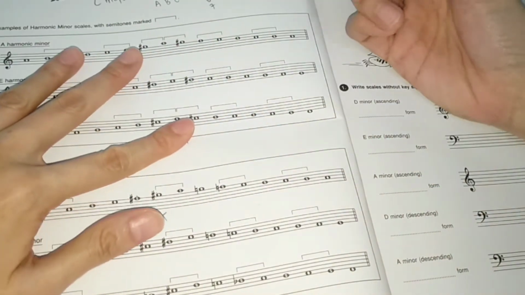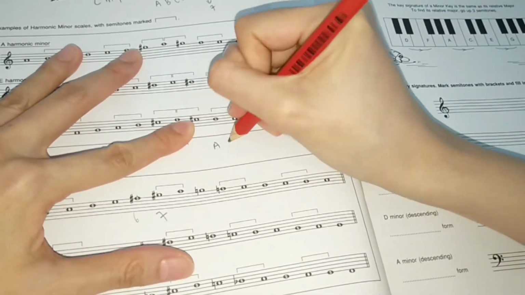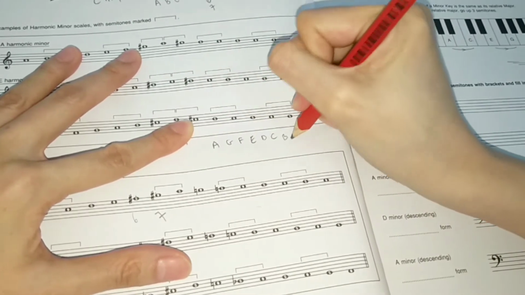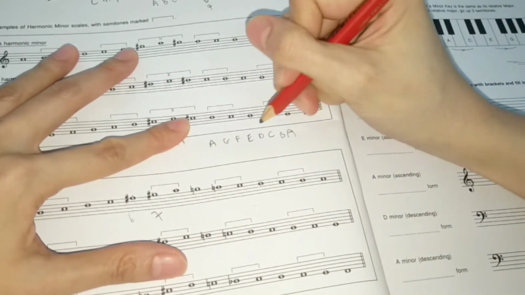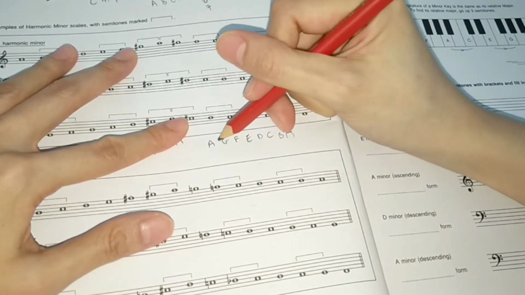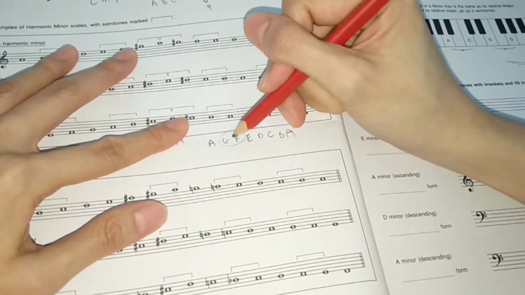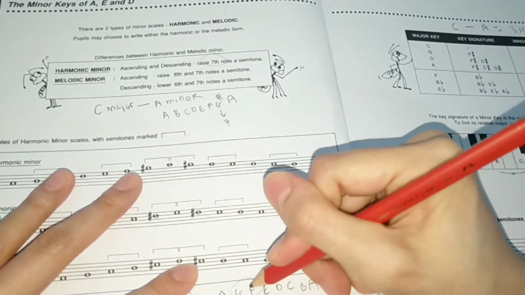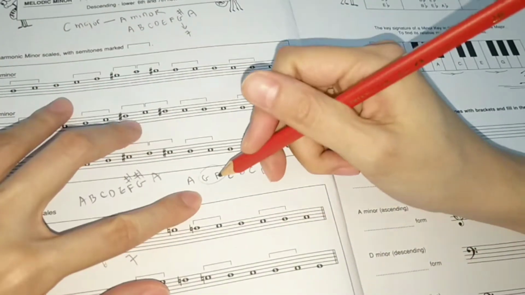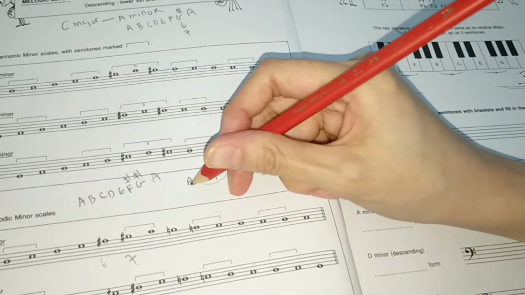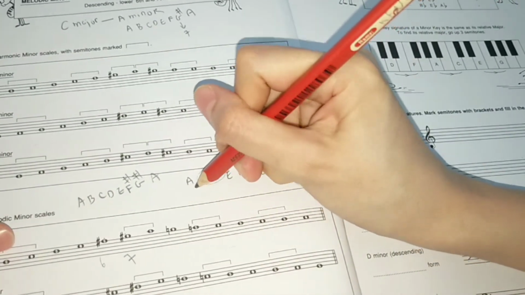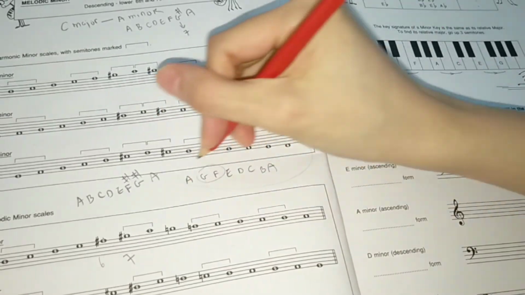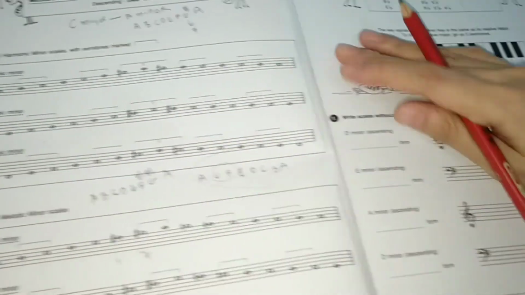But if the question only asks for descending, A, G, F, E, D, C, B, A, this is backwards. 7 and 6, the notes will be these two, right? We don't have to lower it to make it G flat, F flat, no. Just leave it as it is. A minor comes from C major, right? C major has no sharp, no flat. So just like this is already correct, the way it is.